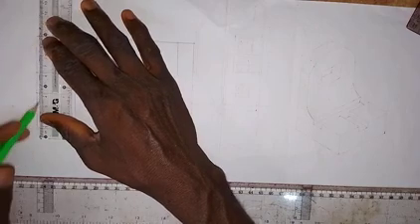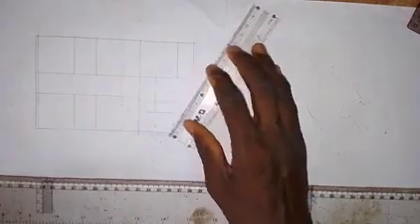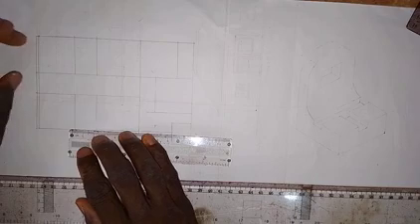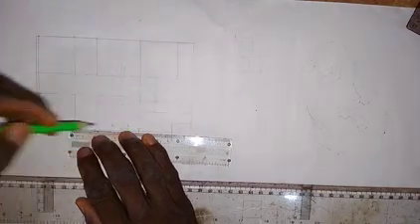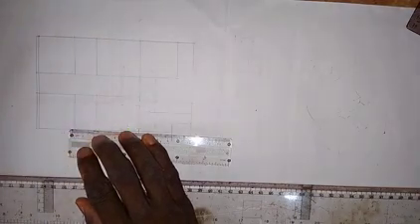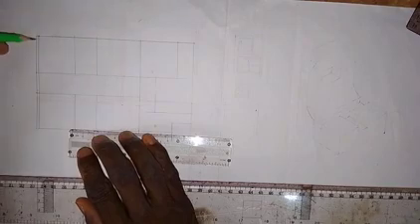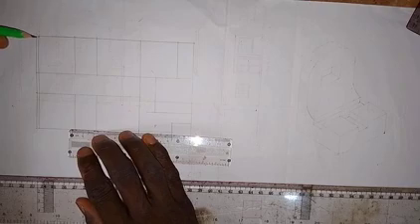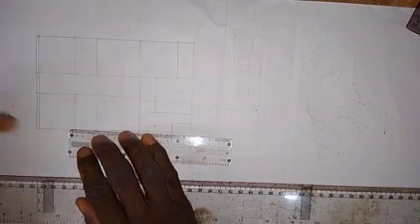So join this together like this. Okay, so we have done that. So, and then for this one, the first line, or the lines that we drew first, they are for the external part of the wall. So we can only take the thickness inward, not outward. So take note of that.